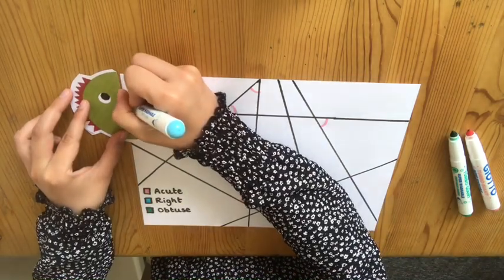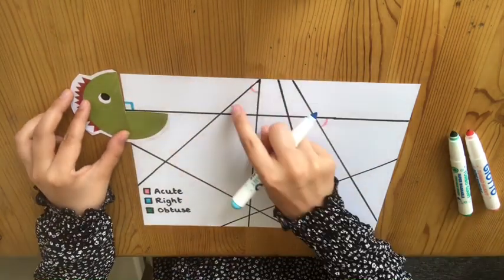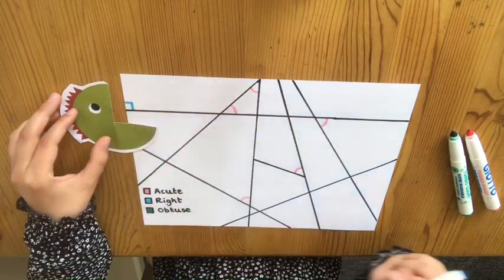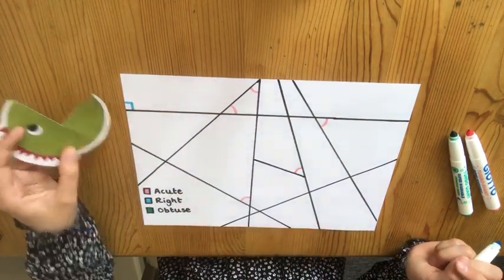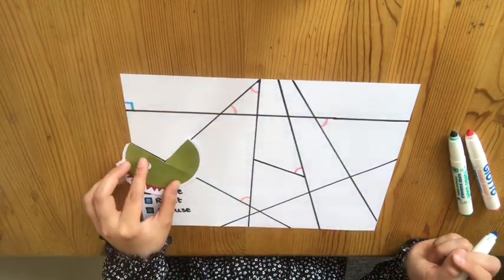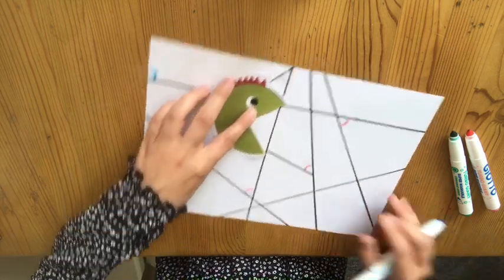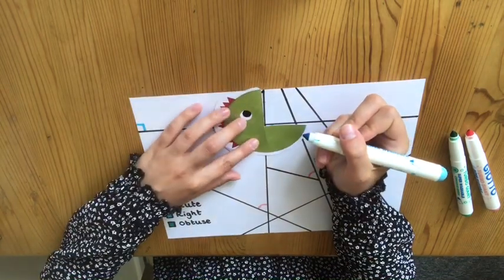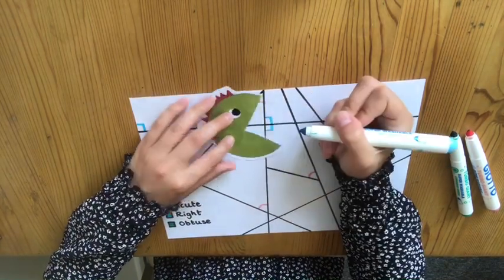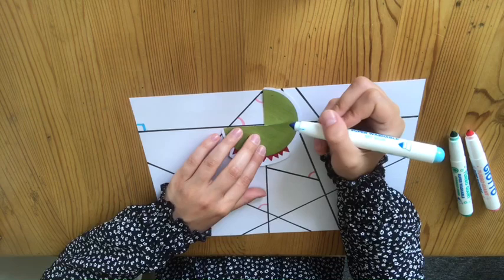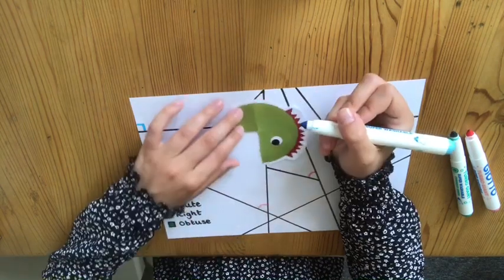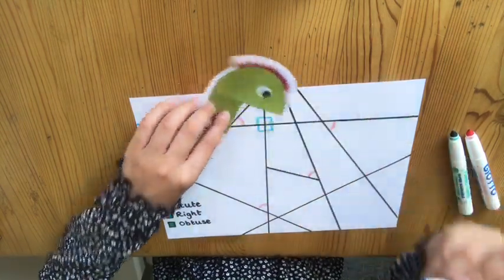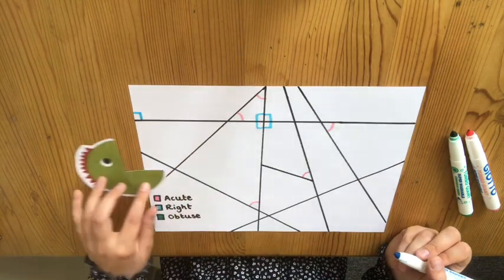Now, what we have to remember with a right angle is we don't draw it with a curve, we actually draw it with a right angle itself, to show that it's a right angle. So any right angles we find, that's not quite one. We need to draw a little square in the corner to show that it is a right angle. So I've got 4 there. So I've got a little right angle hunt.